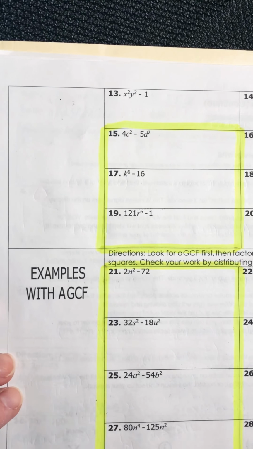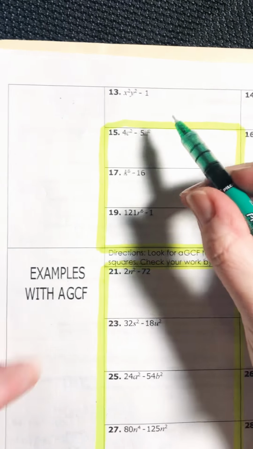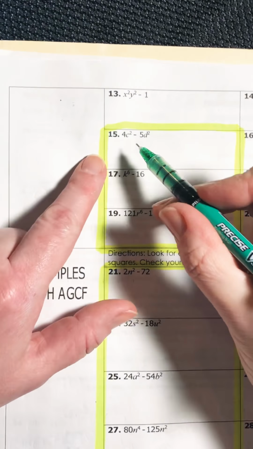Okay guys, last notes video here. I'm going to start at number 15 at the top. 4c squared minus 5d squared.